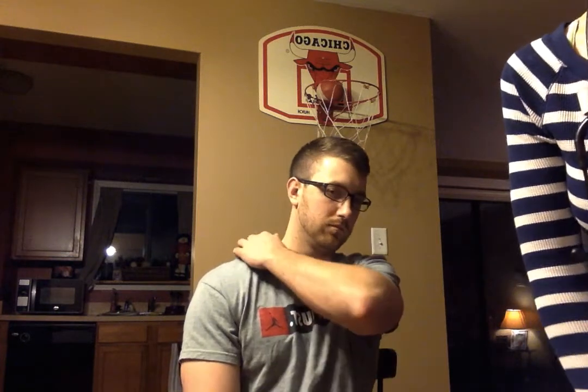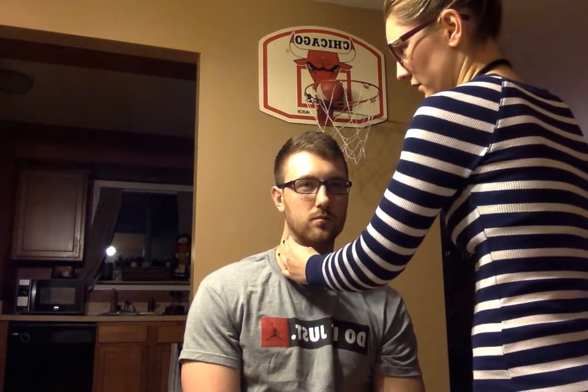Next, we're going to assess his carotid pulse, which is strong and regular bilaterally. And then we will auscultate for bruit. So now we're going to look at his trachea. Trachea appears to be midline and symmetric.